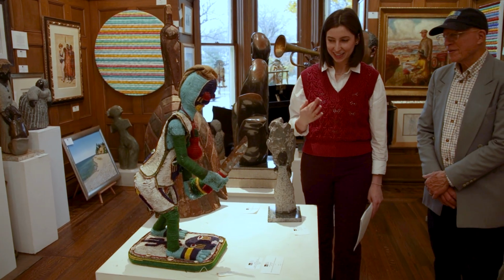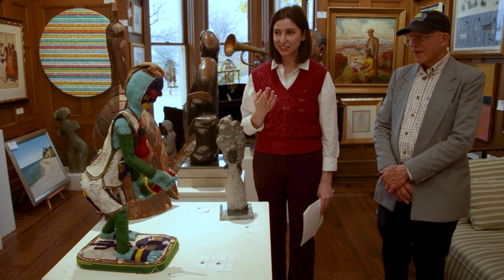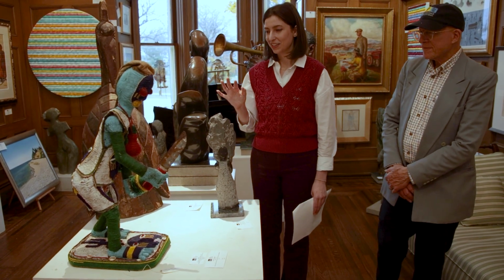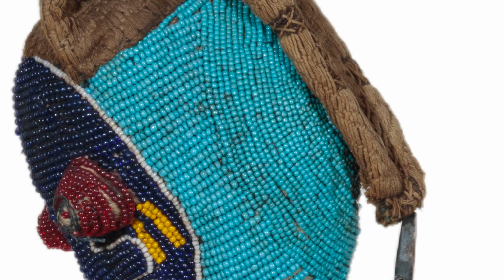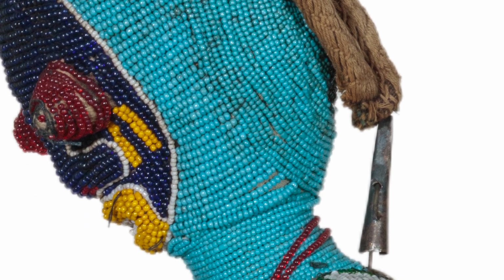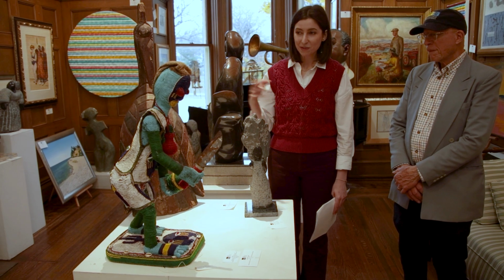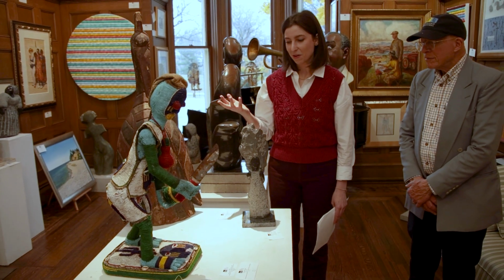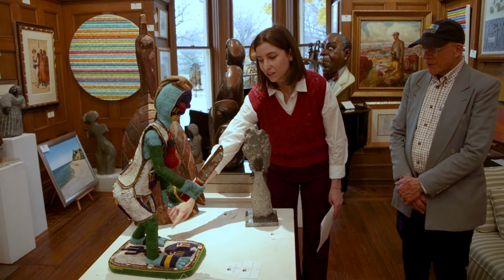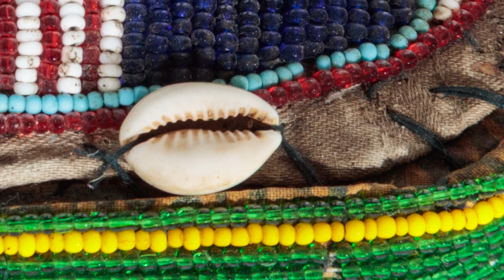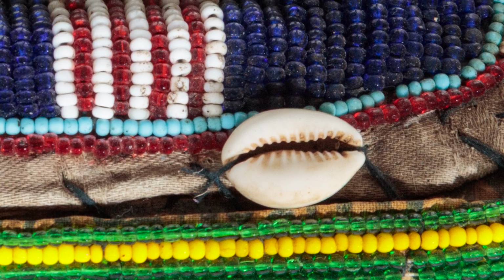Then the second thing that I kind of notice about this piece is just the abundance of materials that are used. All the different beads. I mean, that must have taken forever to hand stitch every single one of those. And then I wonder, where did the materials come from? We see these shells. Cowrie shells. Yeah, these cowrie shells came out of the ocean. Yeah, maybe the artist gathered those themselves.